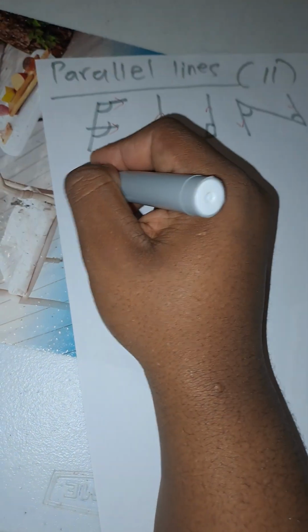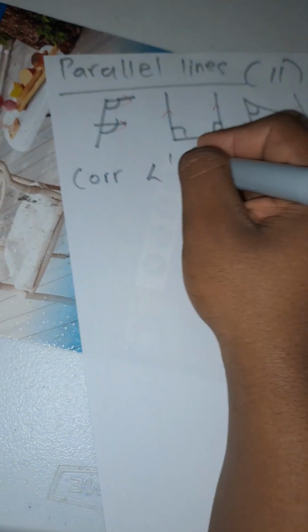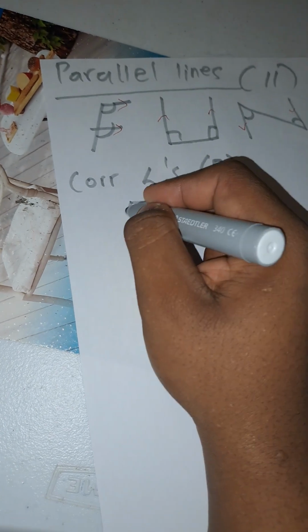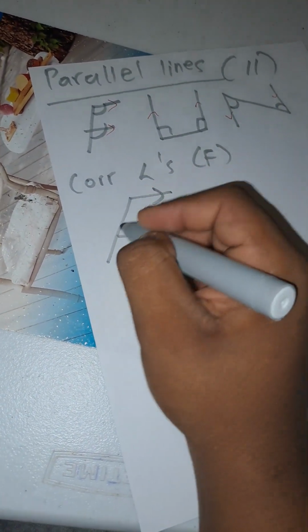So we have what you call corresponding angles, which is the F shape. So it is like this. I have my parallel lines that are shown here. So this angle is equal to that angle. You see, that is what it is.